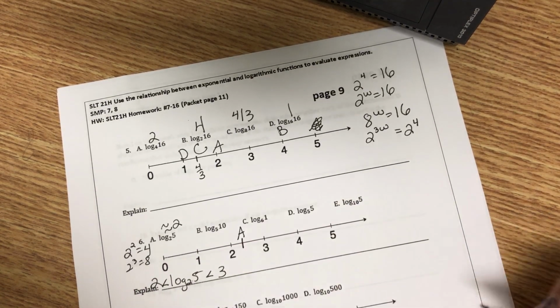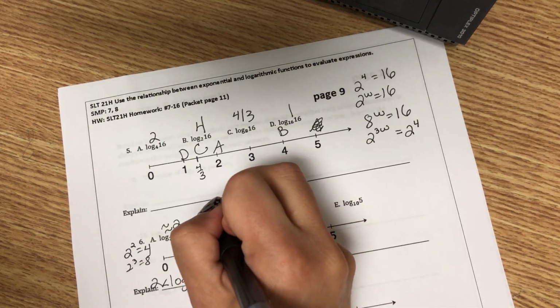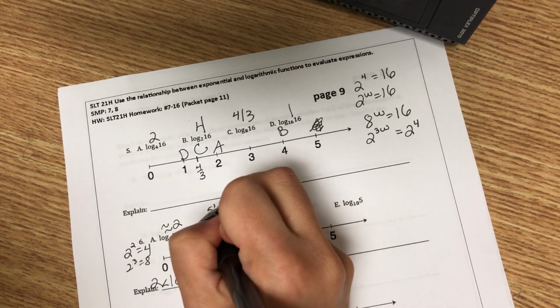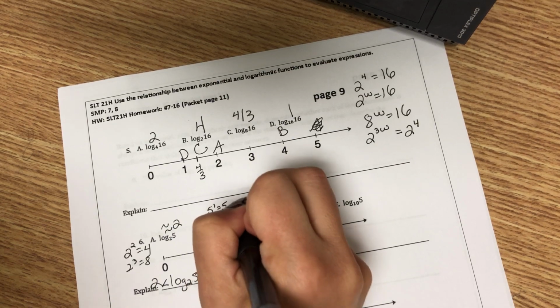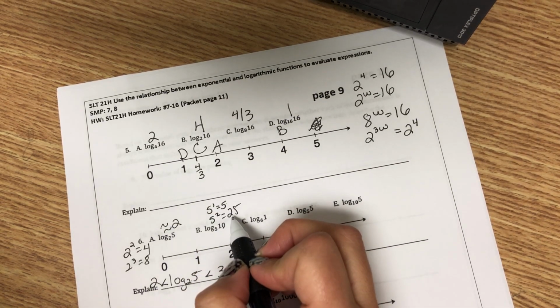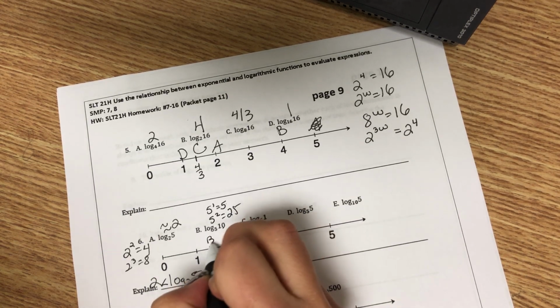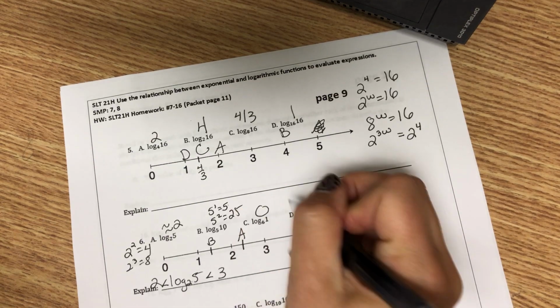So there's A. 5 to what power is 10? So 5 to the 1st, 5 squared is 25. So 10 is in between those values, so it's between 1 and 2, but closer-ish to 1. That is 0.